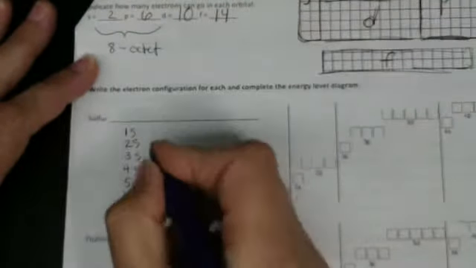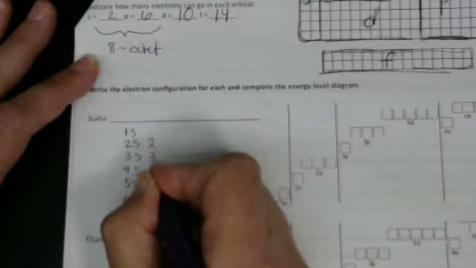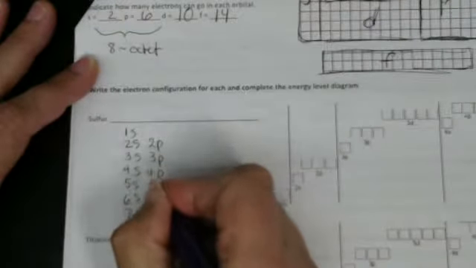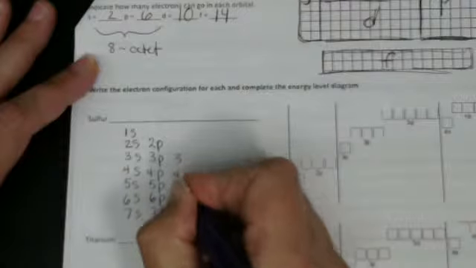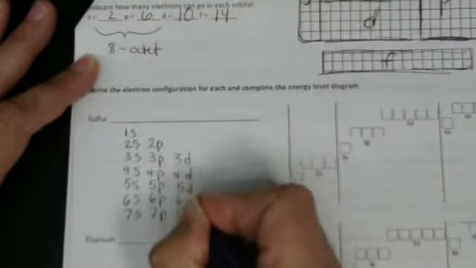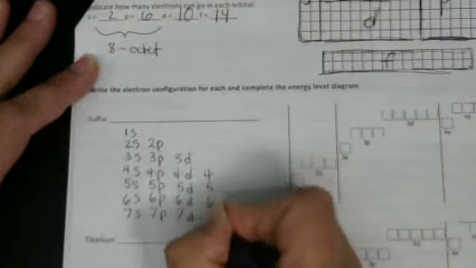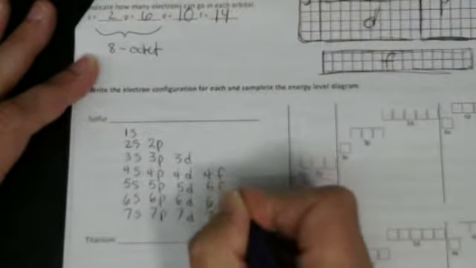Now we're going to start at 2, and we're going to go 2 through 7 there, and now these are all of our p's. And then 3, 4, 5, 6, 7, these are our d's. And 4, 5, 6, 7, these are our f's.